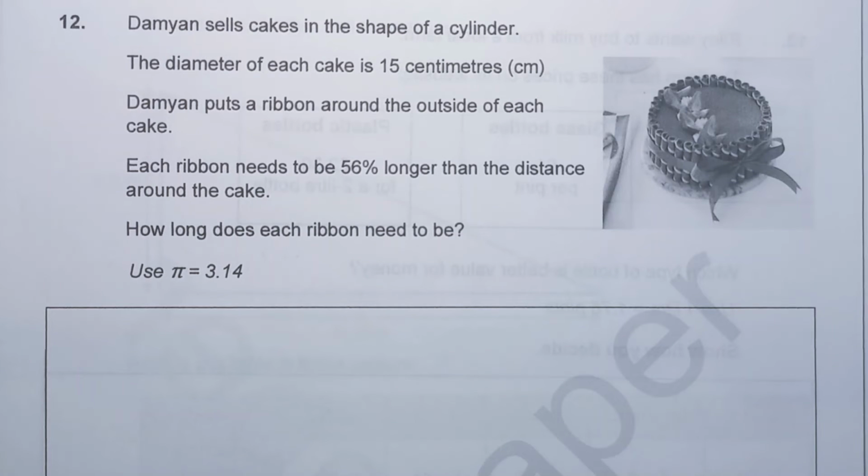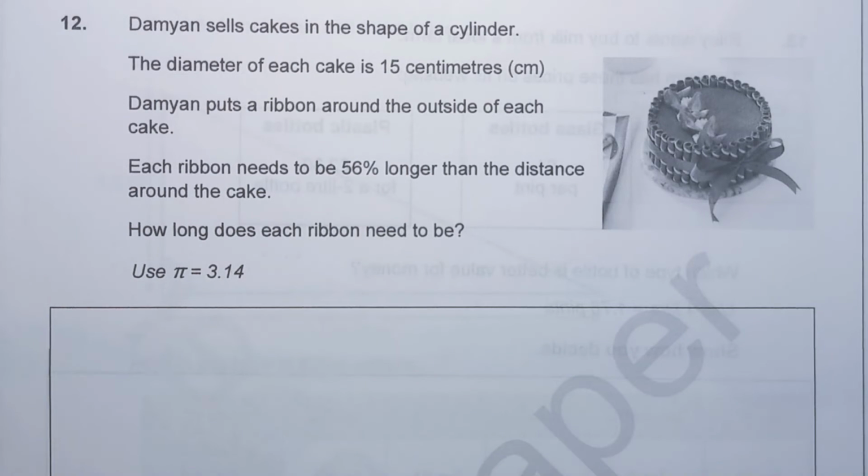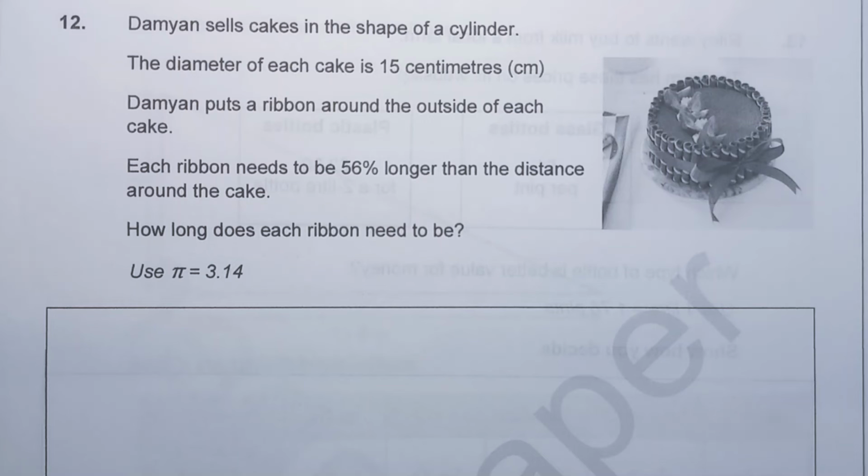Question 12. Damian sells cakes in the shape of a cylinder. The diameter of each cake is 15 centimetres. Damian puts a ribbon around the outside of each cake. Each ribbon needs to be 56% longer than the distance around the cake. How long does each ribbon need to be?